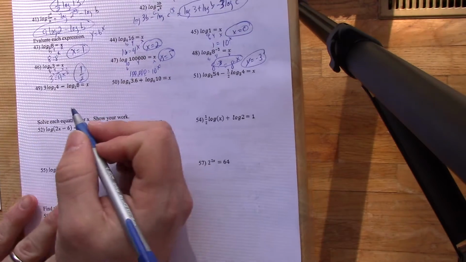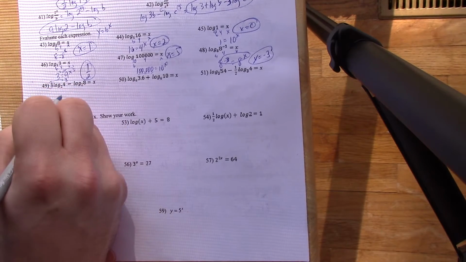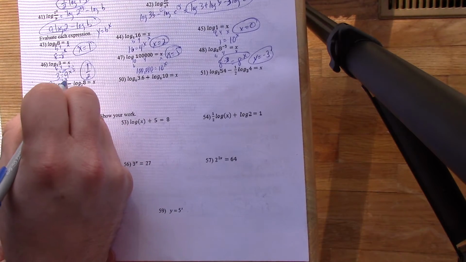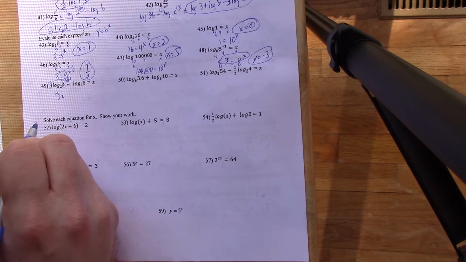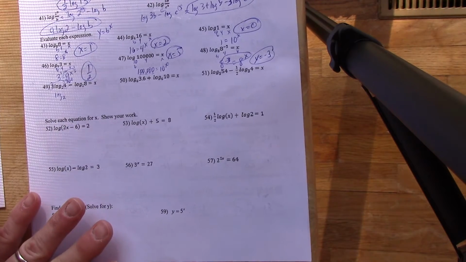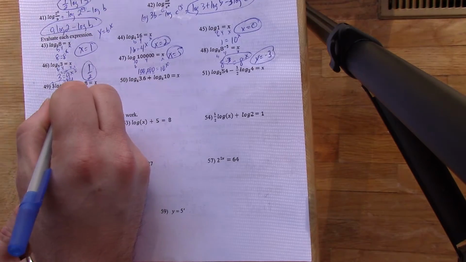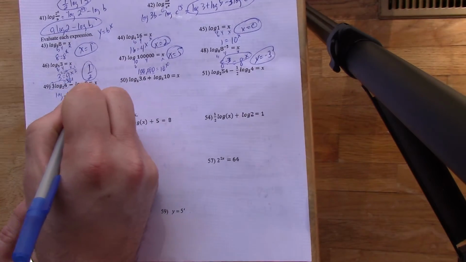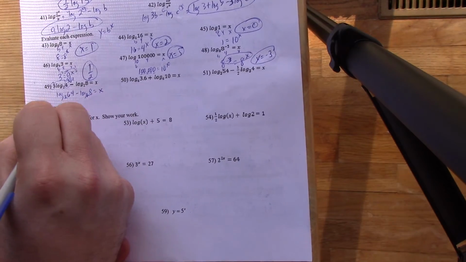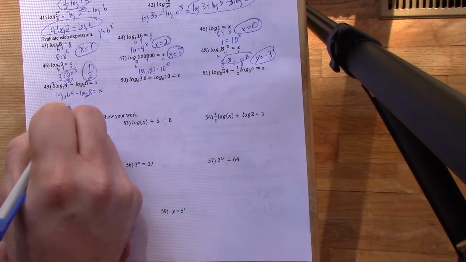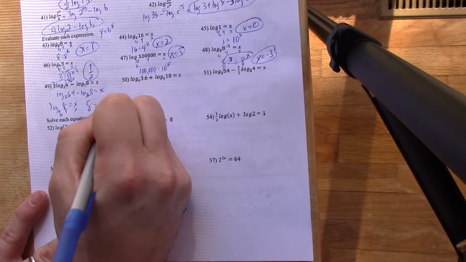Alright, the next ones we've got some work to do before we can just do it. We've got to combine them. So again, the 3 comes up here. Minus means divide. I've got log base 2 of 64. 4 to the third power is 64. Minus means divide. 64 divided by 8 is of course 8. Now I've got my b, y, and x. 8 equals 2 to the x power. X equals 3.